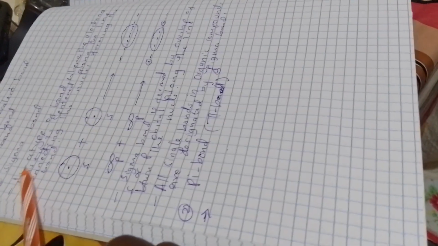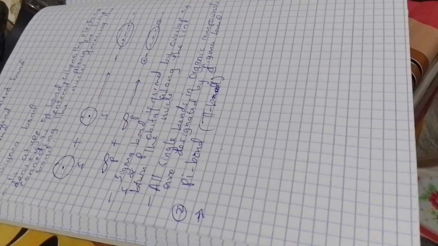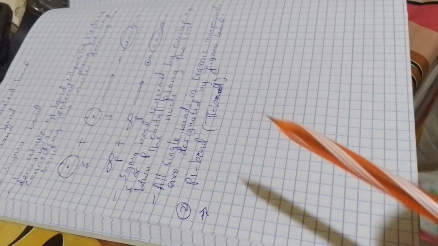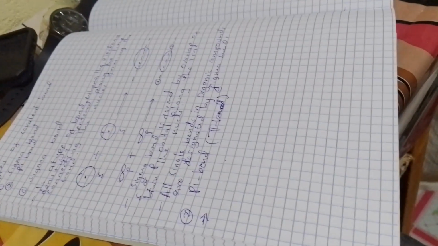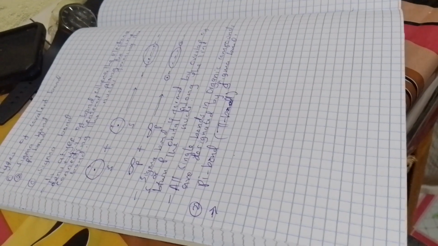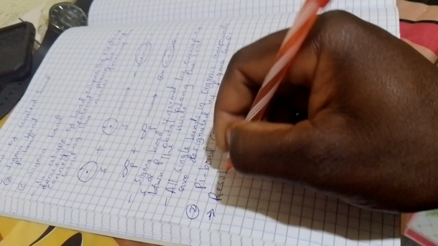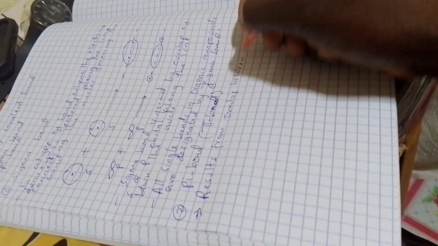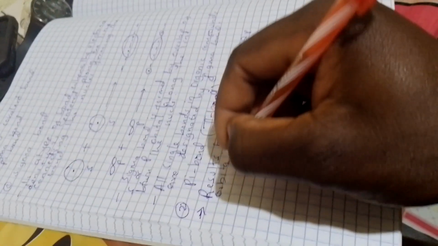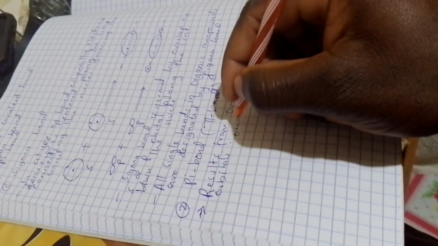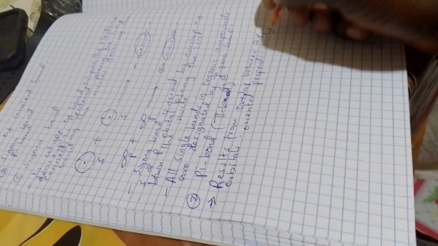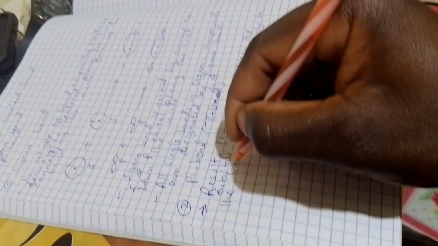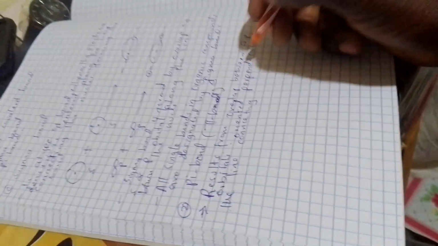Unlike the sigma bond, which is formed where the electron density is centered along the line connecting the nuclei, here pi bond results from overlap between 2p orbitals oriented perpendicularly to the line connecting the nuclei.